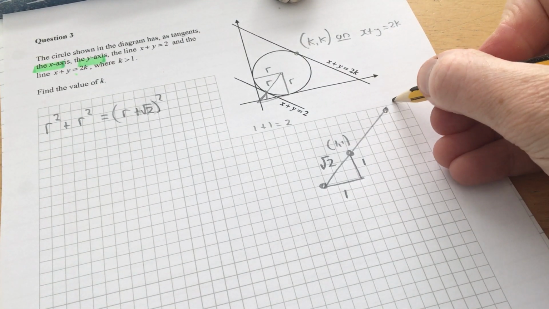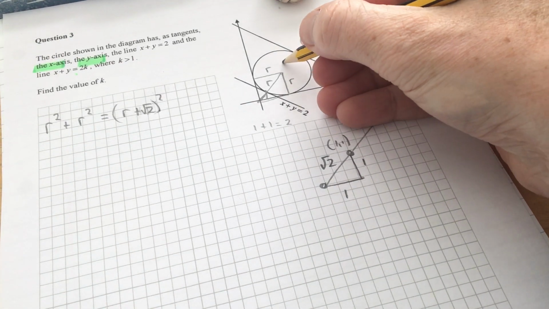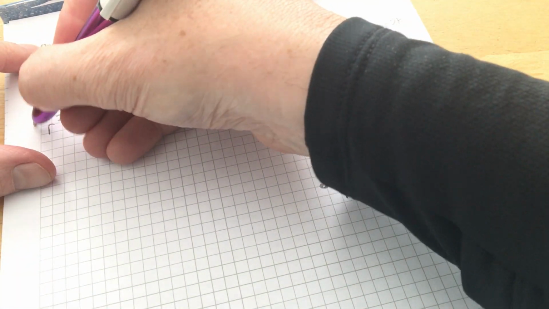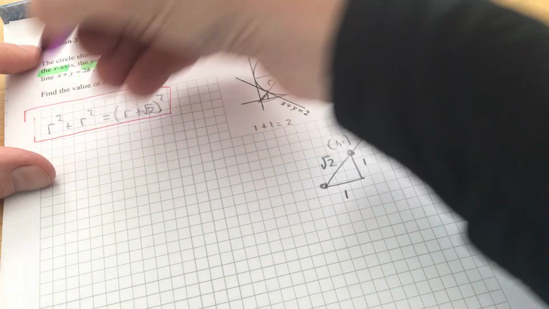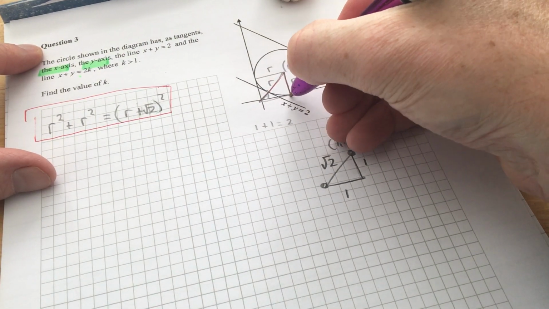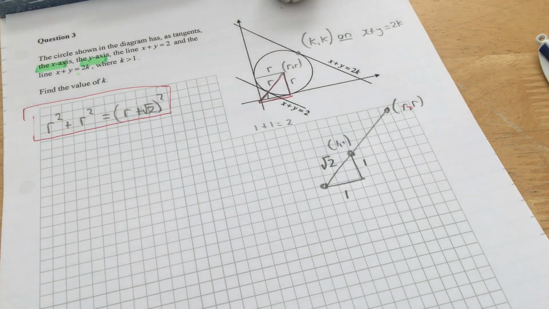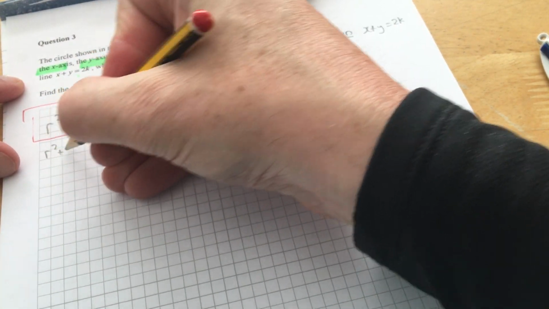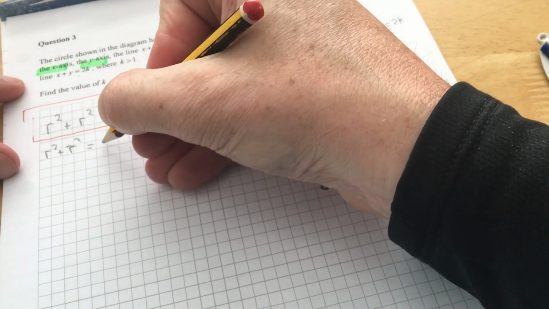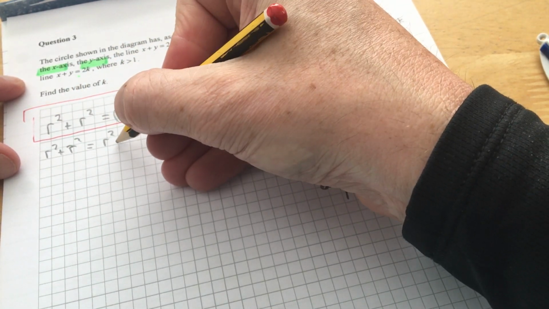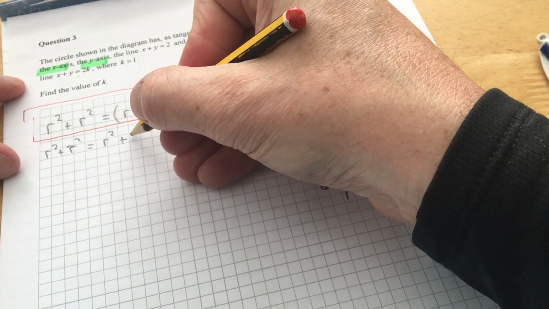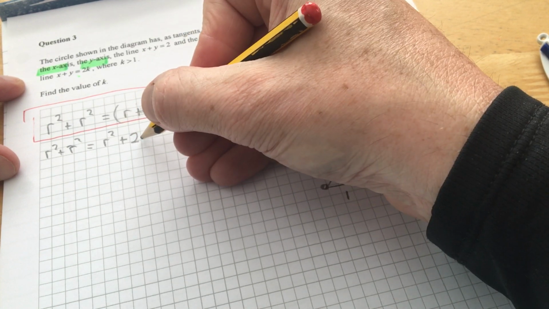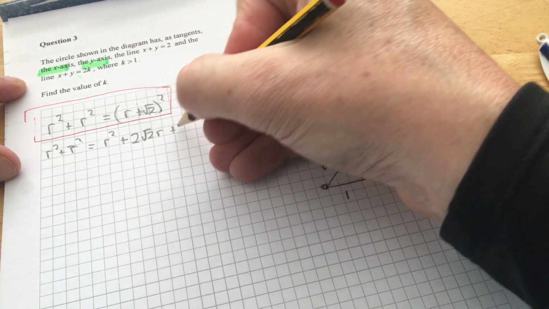Because this is the centre of the circle from up there, this will be the coordinates r, r. This version of Pythagoras' theorem is coming from this right angle triangle there. Now squaring that out, r squared plus r squared: square the first, multiply the two of them and double it, so r times root 2, doubled, is 2 root 2 r, plus 2.